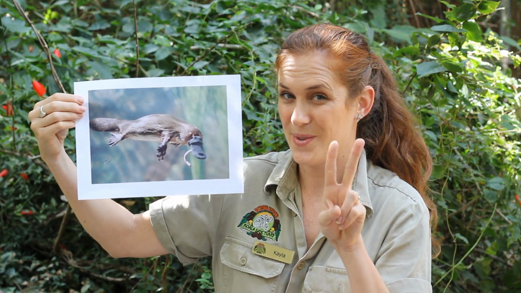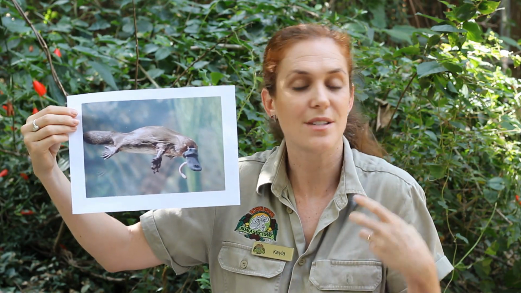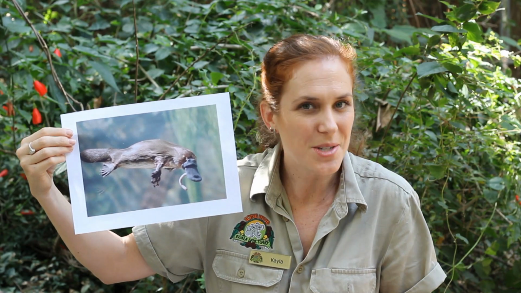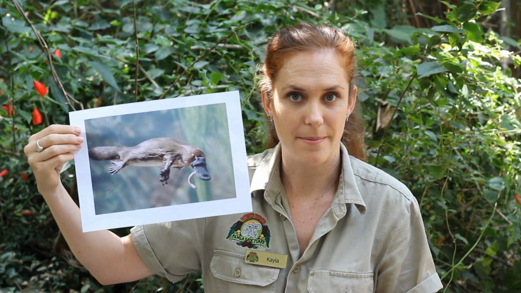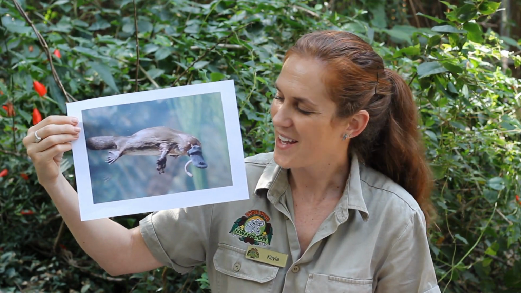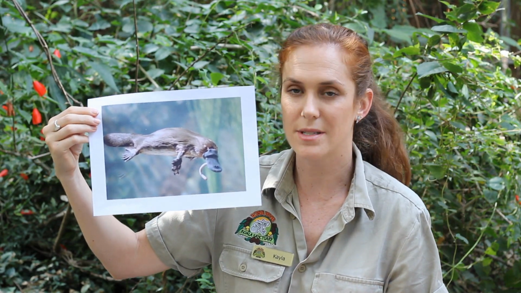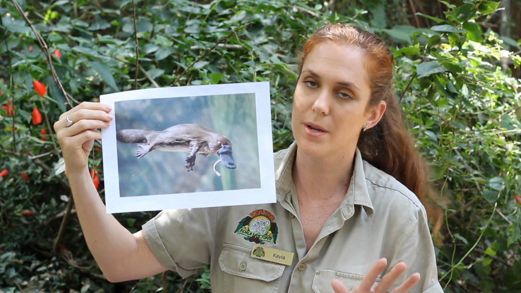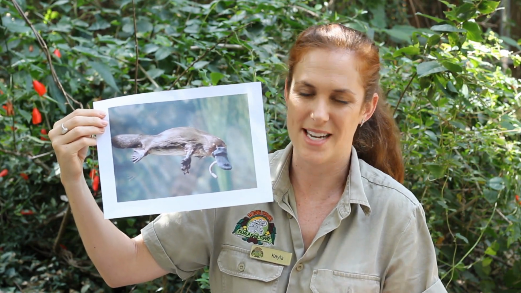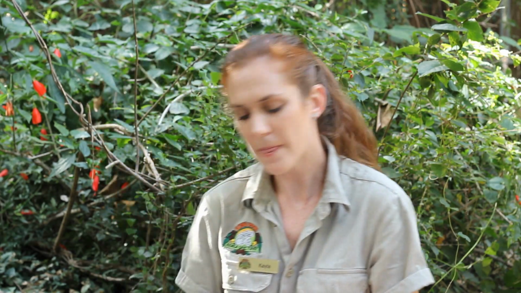3, 2, 1. All right, so a platypus is warm-blooded, it has fur on its body, it provides milk to its young, it is a mammal. But unlike almost every other mammal other than the echidna, this one lays eggs. So it's part of a special group of mammals called the monotremes. And the only 2 monotremes are the platypus and the echidna, which is an egg-laying mammal. So 3 points if you got all of those correct. I'd be very impressed if you did. Great job.